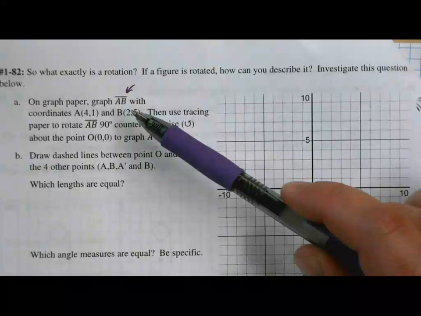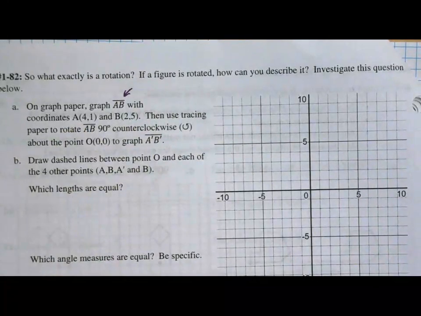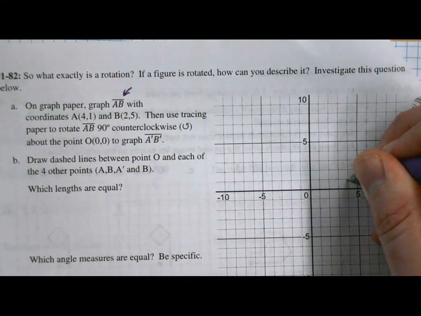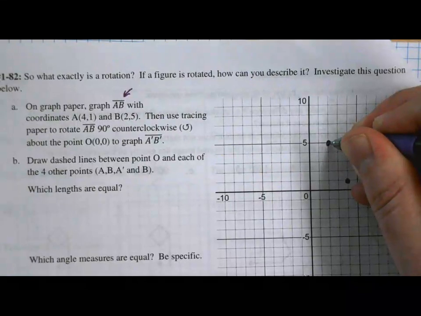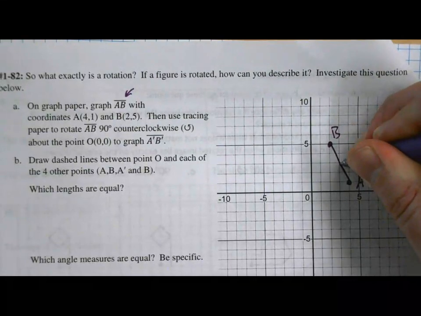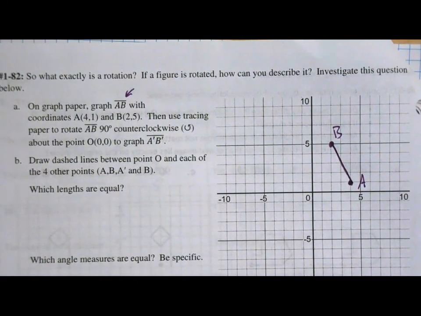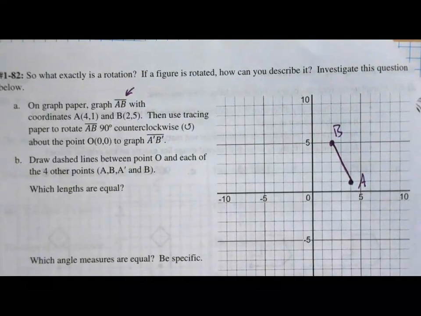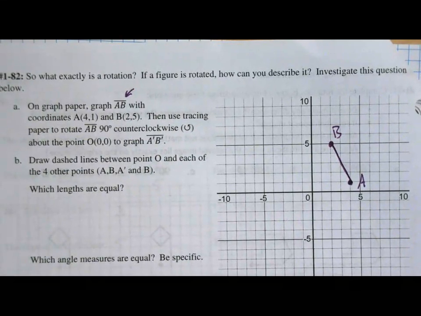So they're asking us to graph segment AB. Could you please go ahead and graph the 2 points that they've asked for and connect them with a line segment? Make sure that you're labeling your vertices or those points with A and B. In a moment here, we're going to be doing a transformation on this, and we're going to draw something new. That new thing's not going to have an A and a B on it. What's it going to have instead? A prime and B prime.